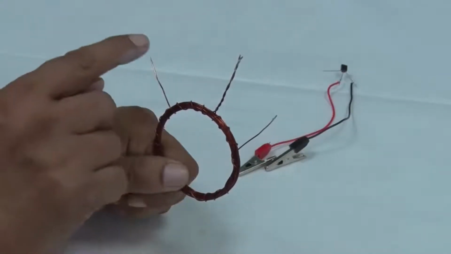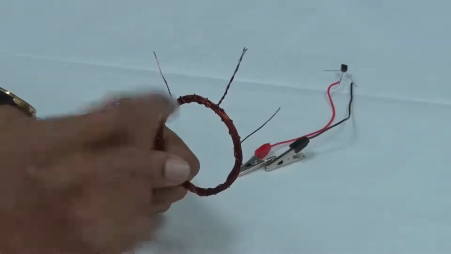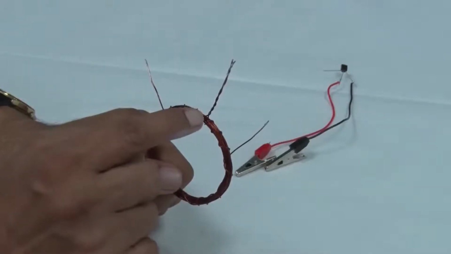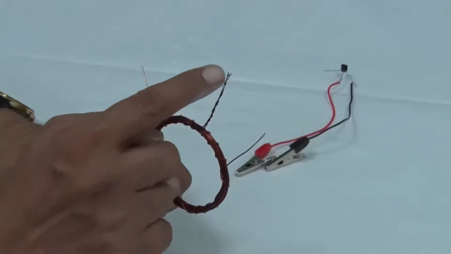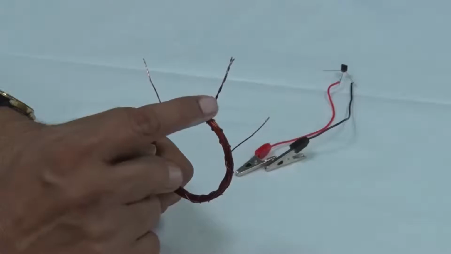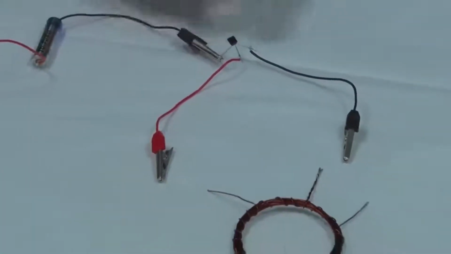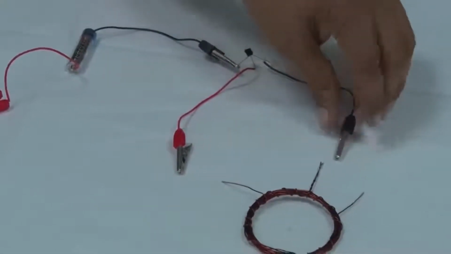Again we go for another 15 turns. So the ends of the coil are here and here. This is a 30 turn coil, the ends are here and here, and from the middle, when it was 15 turns, at that time we just took that wire out and then continued. That is how the third terminal is made. So, let me connect this battery to this transistor and these coils.